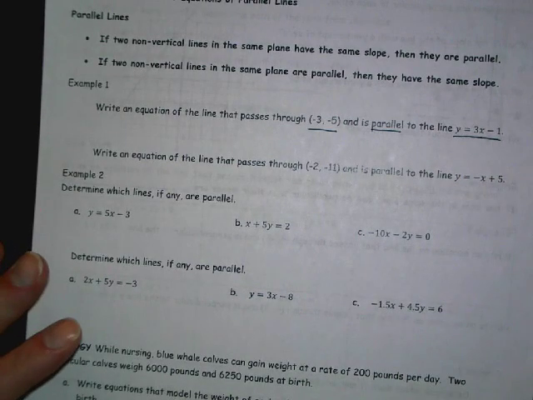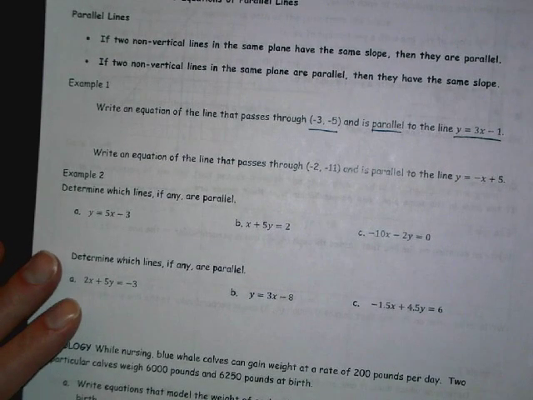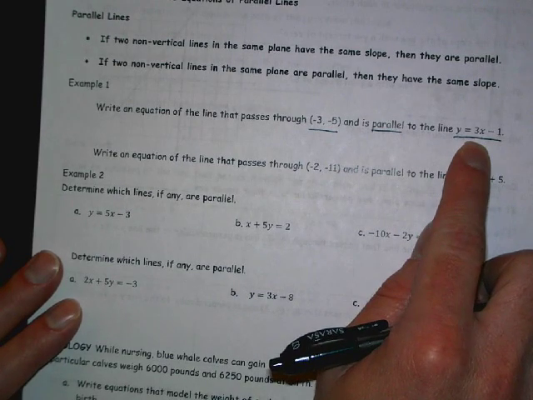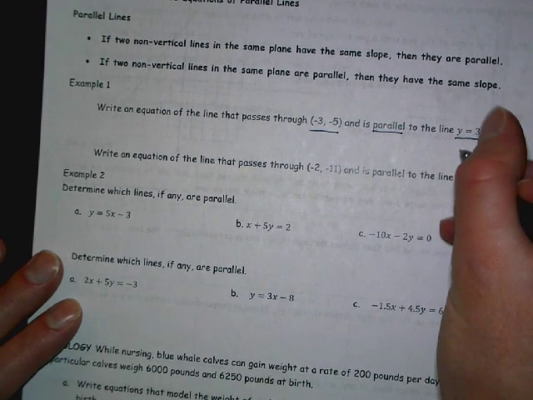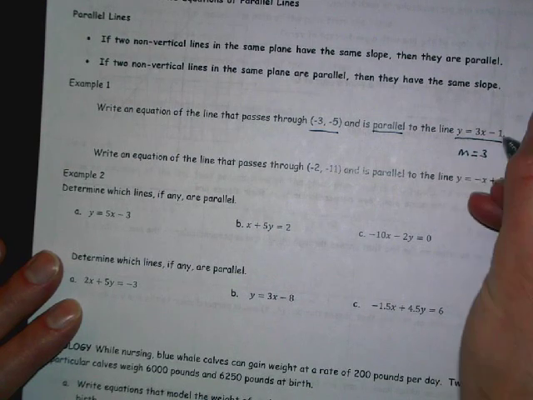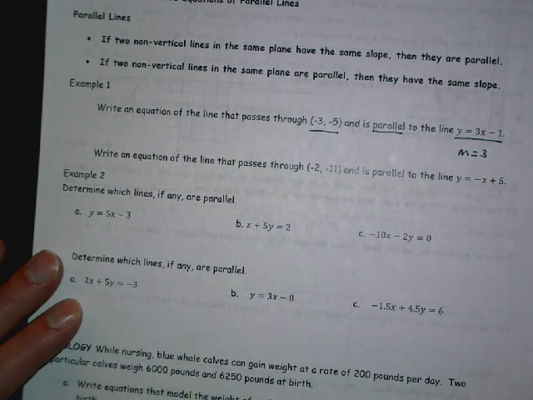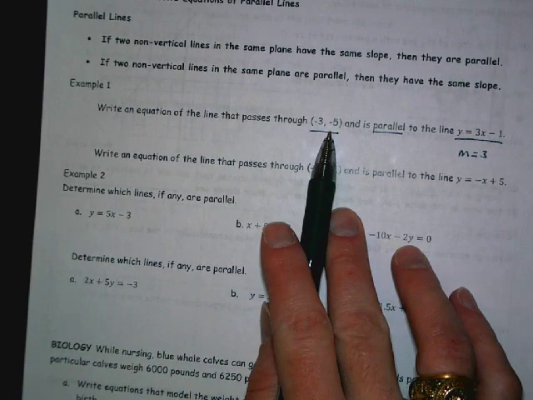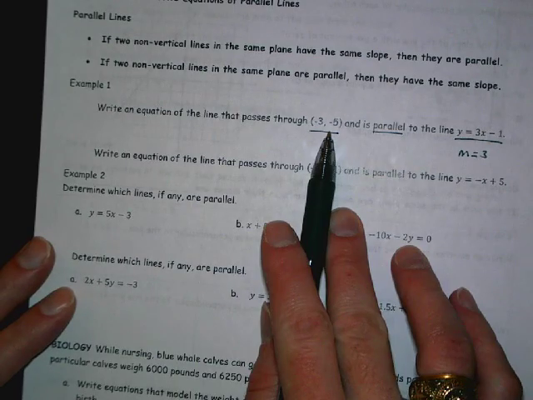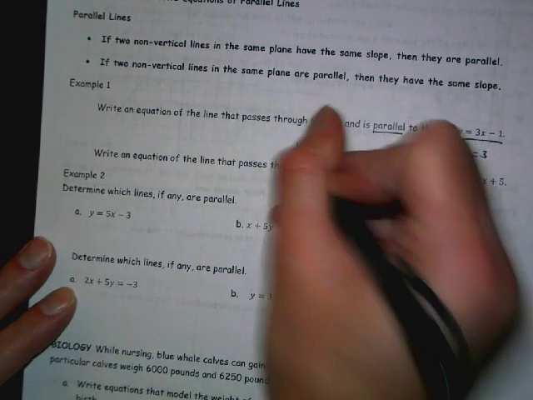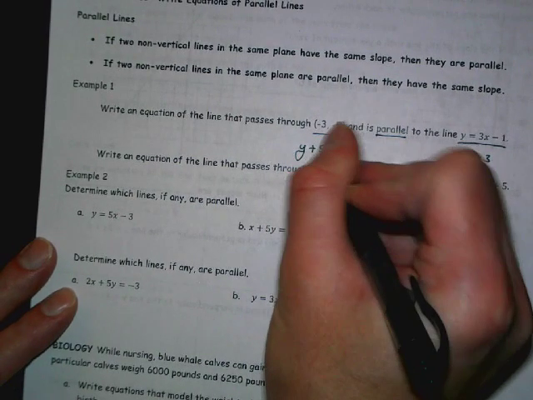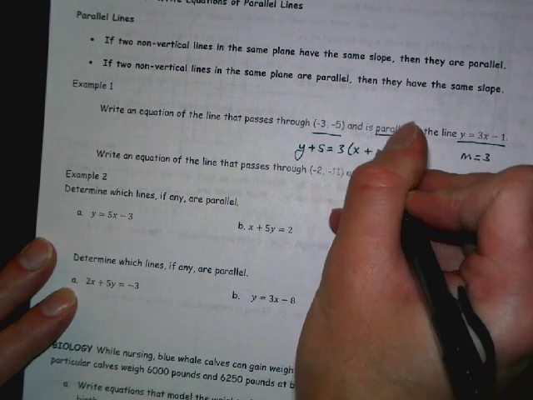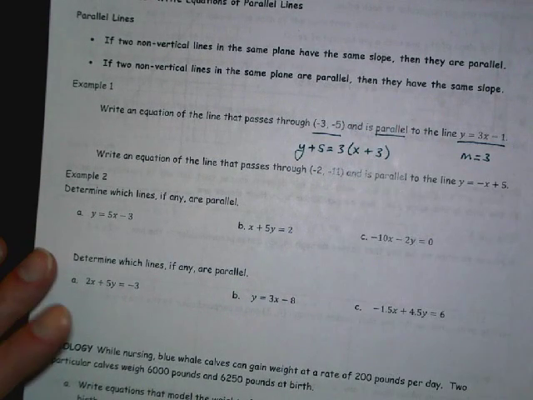Okay, well, since we know they have the same slope, all we need is the slope from this line, and that is in slope-intercept form. So what is the slope there? 3, yeah. We don't care about that y-intercept. We don't need it. Okay, well, now we have a slope, and we have a point. So we can write an equation now in point-slope form. So we'd have y plus 5 equals our slope, 3, and then x plus 3. And that's it.